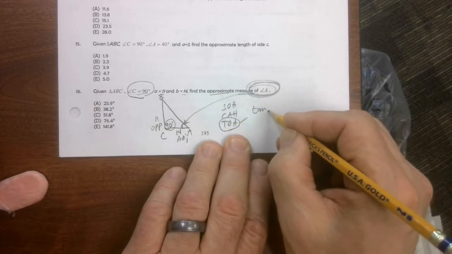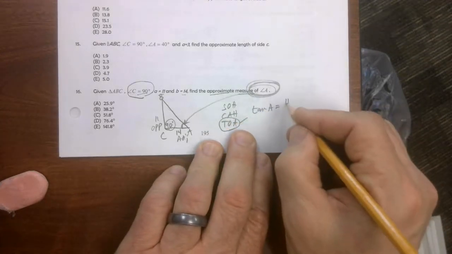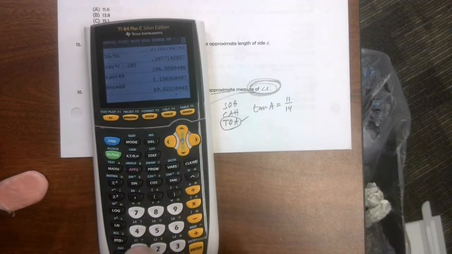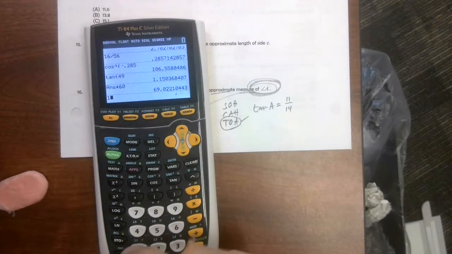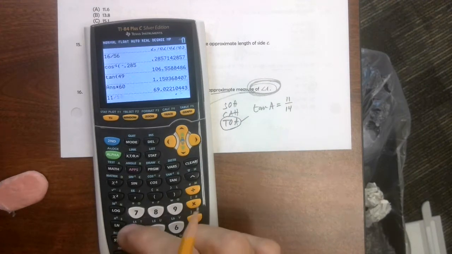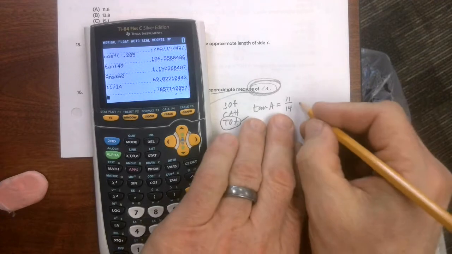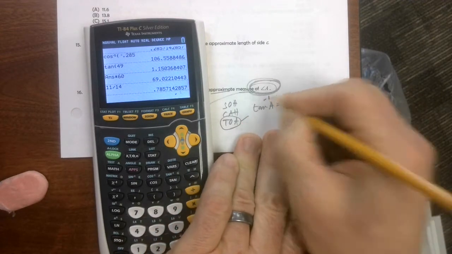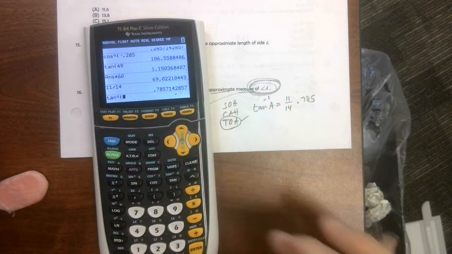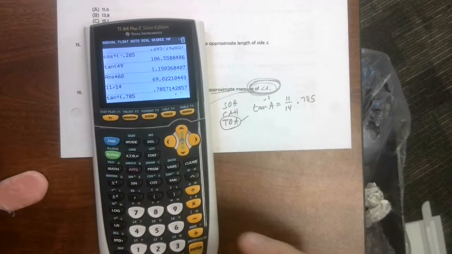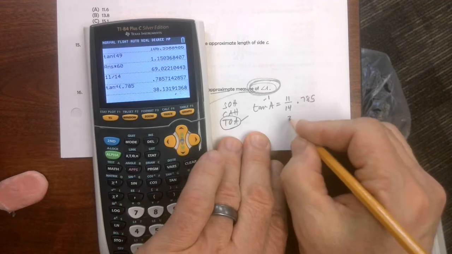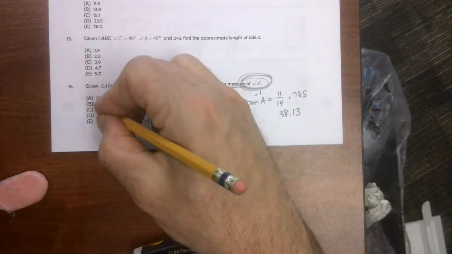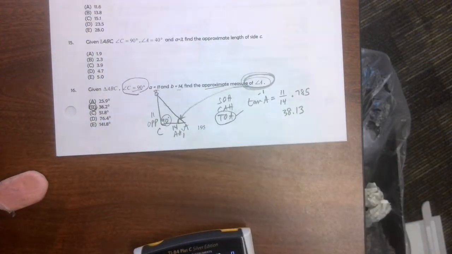So tangent of angle A is equal to 11 over 14. I'm going to convert that to a decimal. So 11 divided by 14 is 0.785. And now I'm going to go second tangent, 0.785, and I get 38.13. Go on the hunt for that. Look at that. Letter B. Looks like a winner.